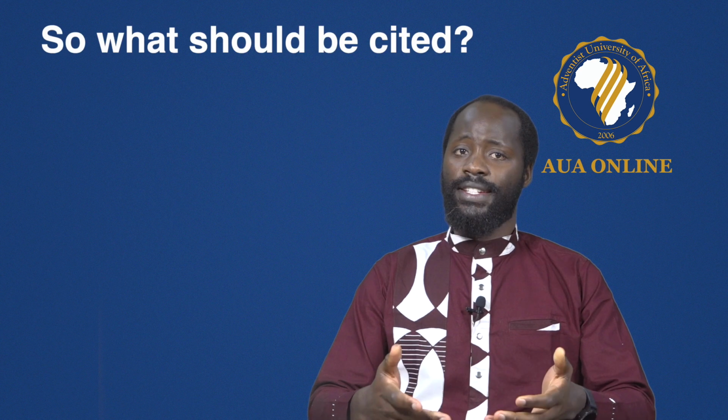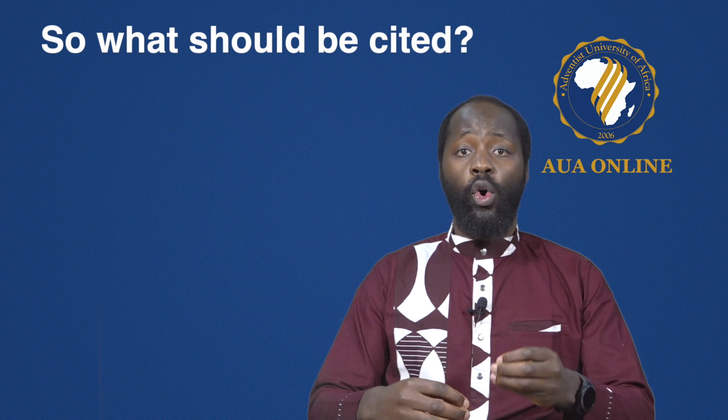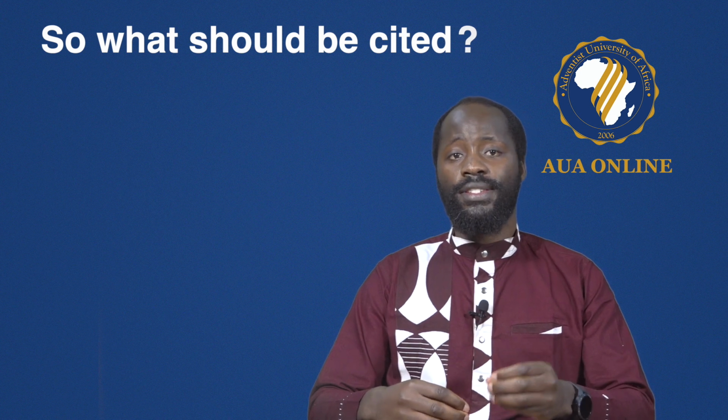So what should be cited? It is always recommended to cite sources that are as close to the original as possible. This is important because an author may have made a mistake in how they interpreted somebody's work, and the text could be different from how another would have interpreted the same text. Always be sure to acknowledge and attribute the right author.